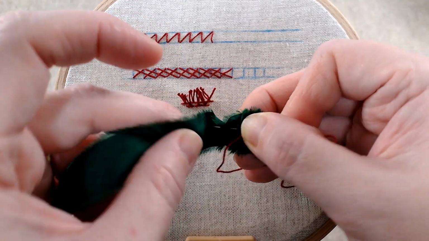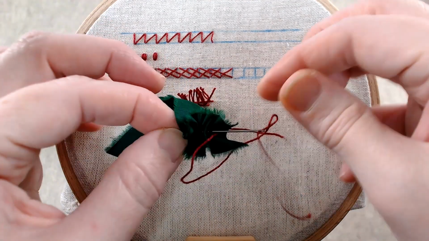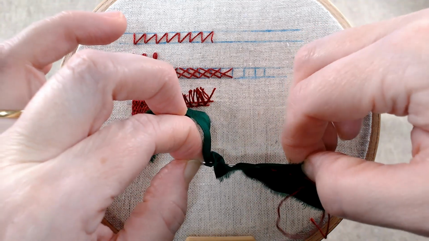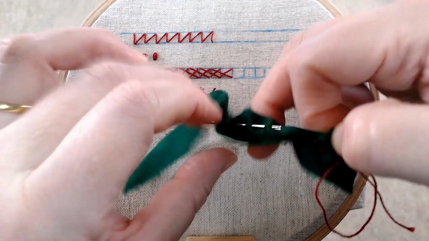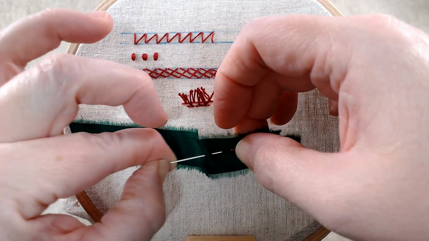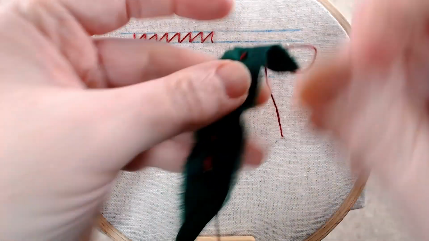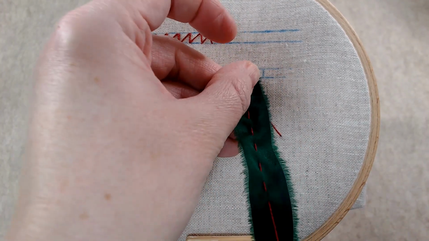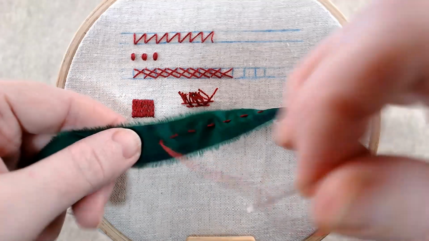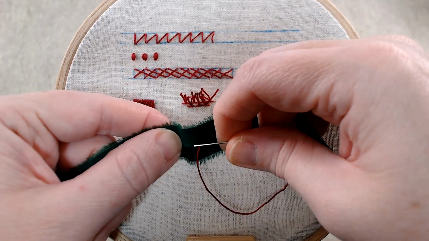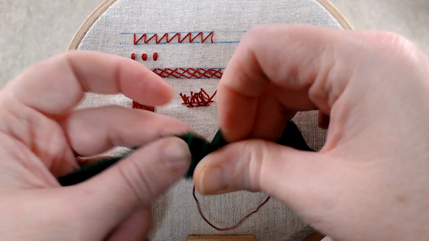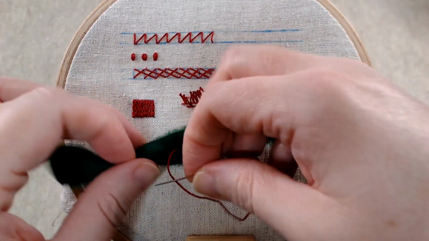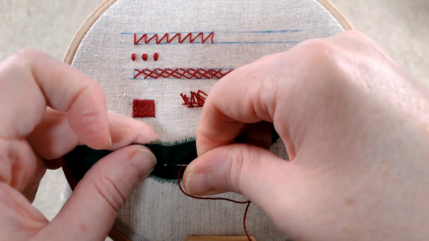And I'm just loading up the needle, and then I can pull through. Put too many stitches on. So just pull through, and then I'm just going to work my way to the end. So it's a simple running stitch, but we're working free of our backing fabric.